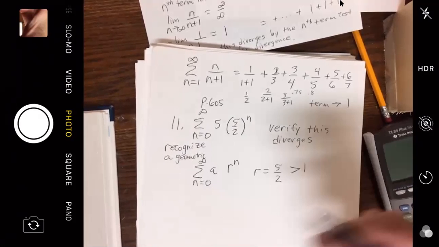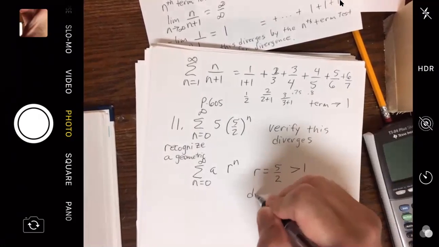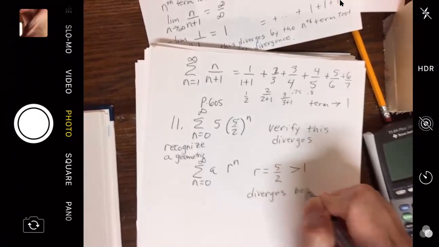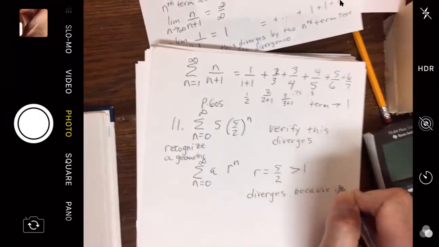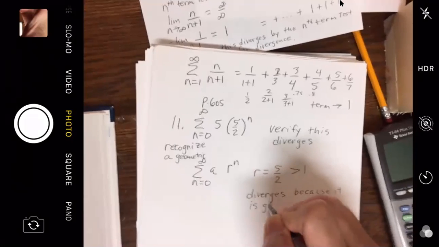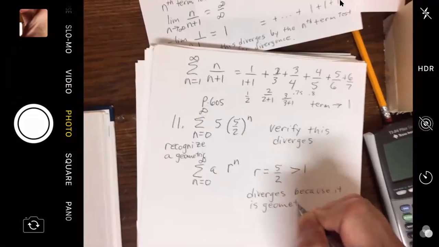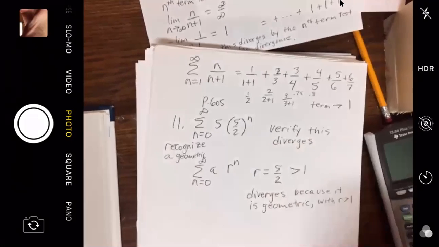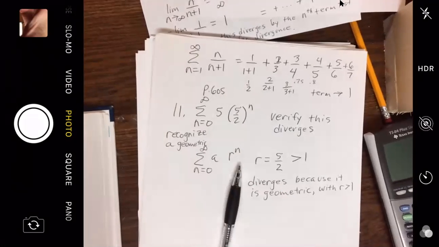You could call this the geometric series test. This diverges because it is geometric with R greater than 1. That's really all you got to say. This is as close to proofs as you're going to get in this class.